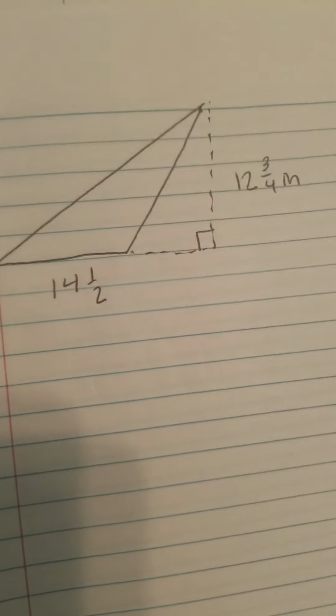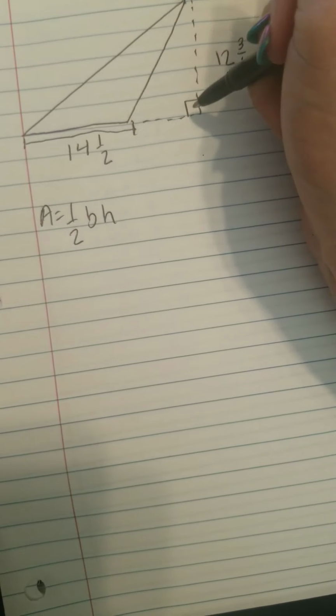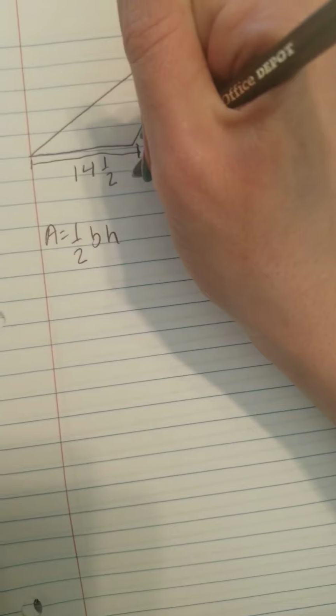Okay, we're going to find the area of this triangle. In order to find the area of a triangle, we're going to utilize the formula. Area is 1/2 of the base times the height. The number that goes at the bottom of your triangle, which is adjacent to the 90-degree angle box over here, that's our base. So that's going to be the B.